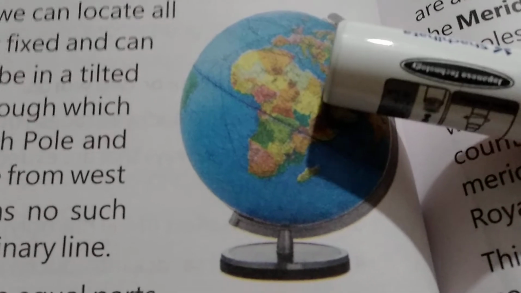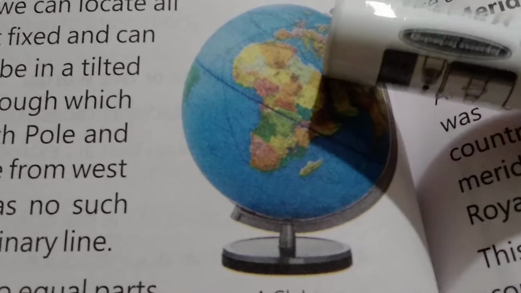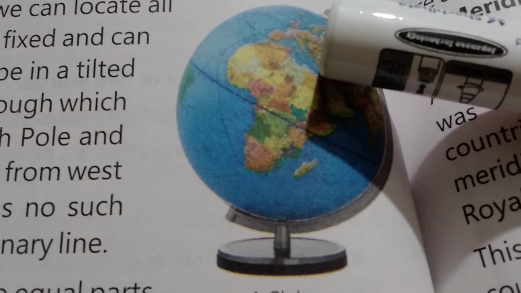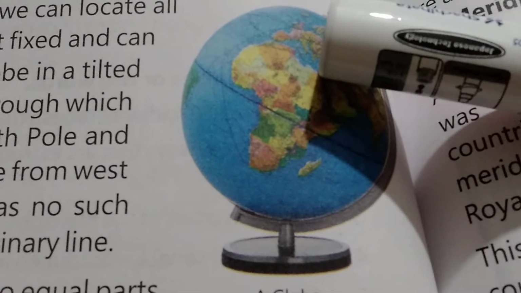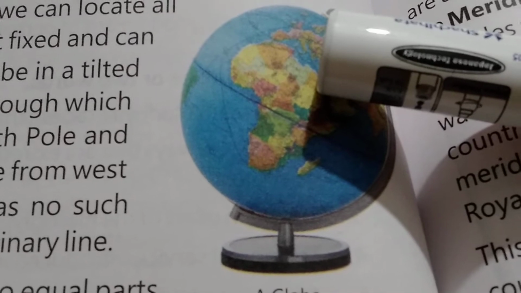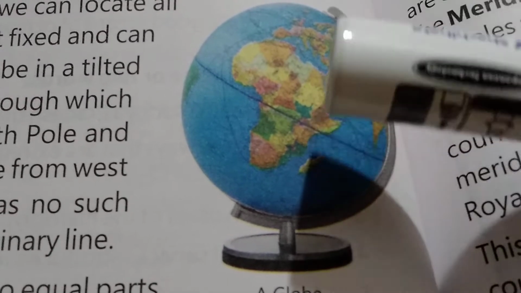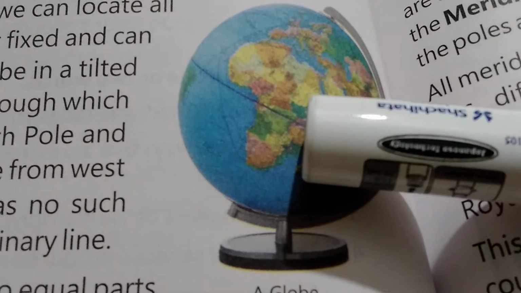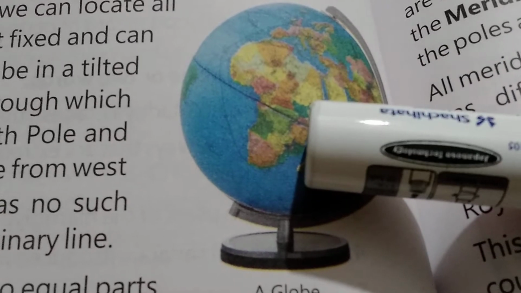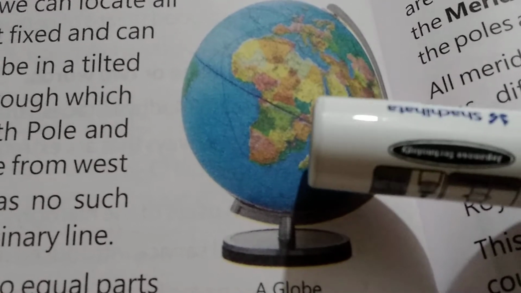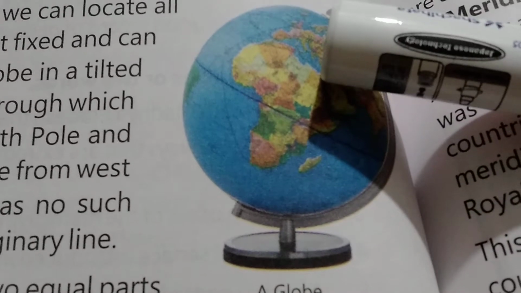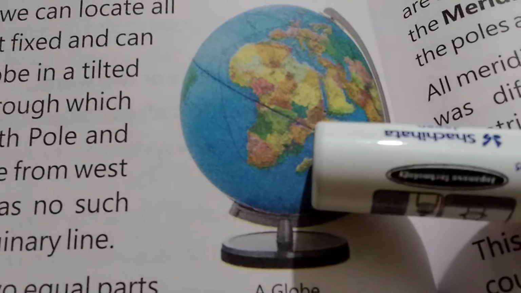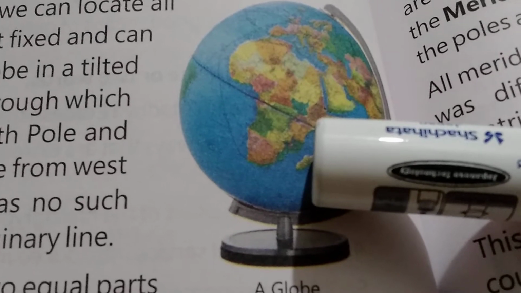The upper part of the earth above the equator is called the northern hemisphere. And the lower part of the earth below the equator is called the southern hemisphere. So it is the northern hemisphere in the upper part and the southern hemisphere in the lower part.